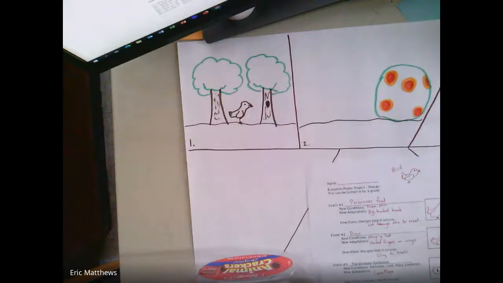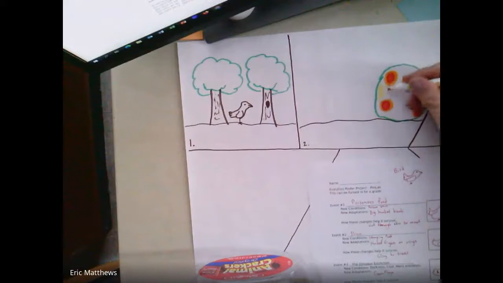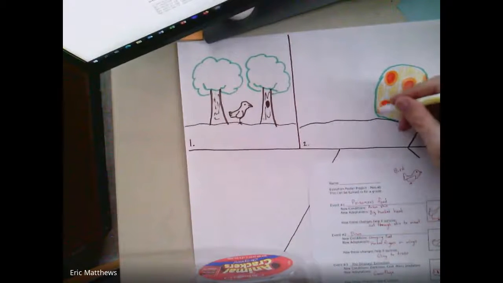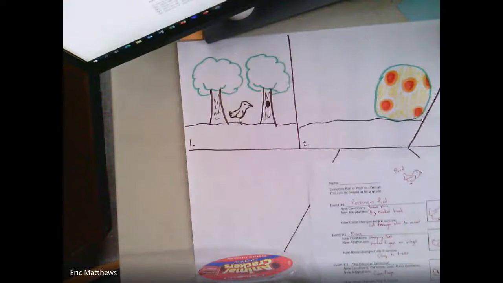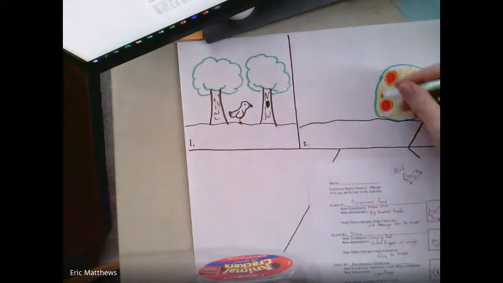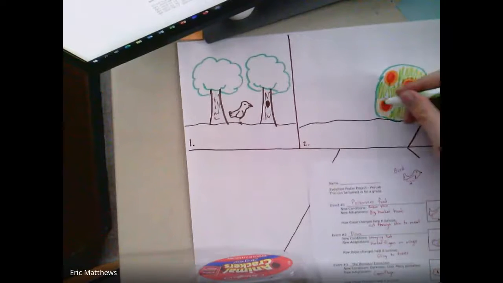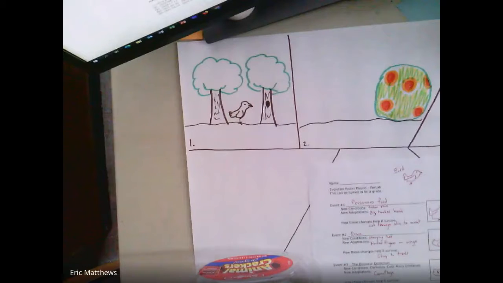And then the rest of it will be a kind of a yellow-green color. So we'll do some yellow. A little bit of green. Once again, I'm not looking for amazing artwork. I'm looking for evidence of the animal's change.